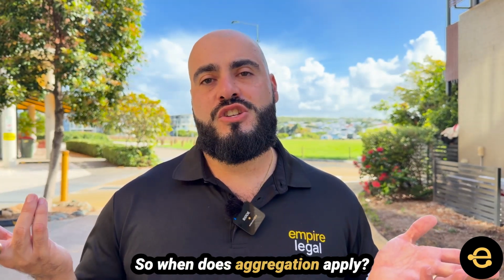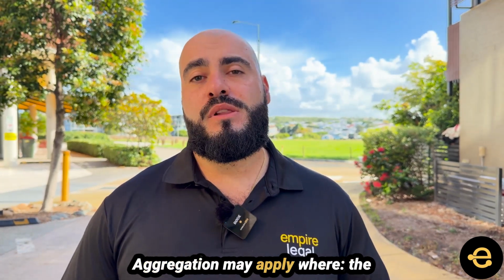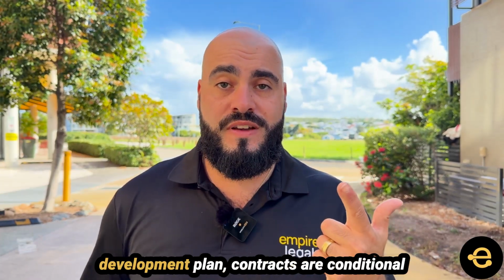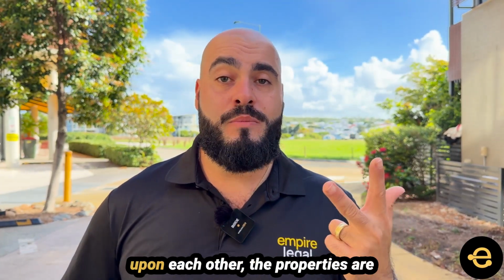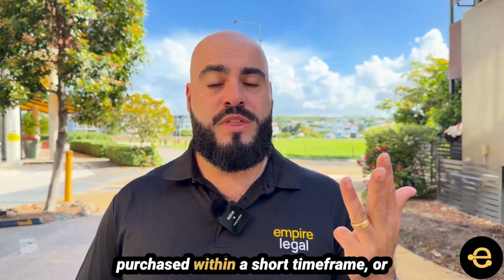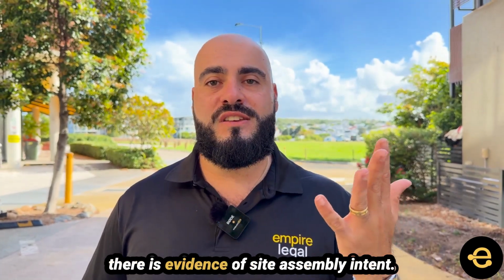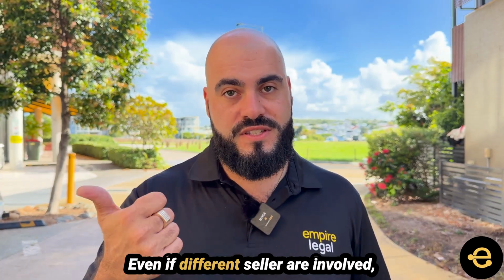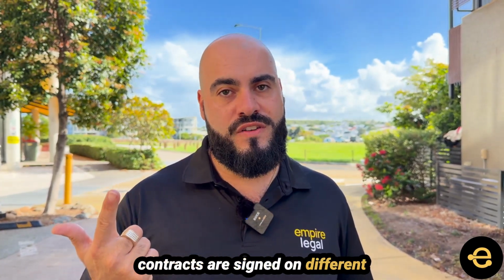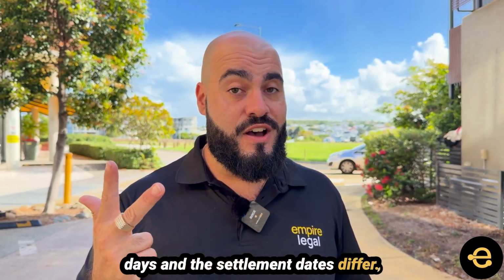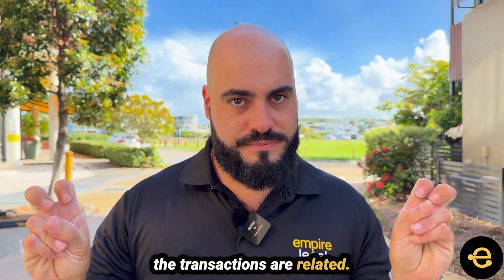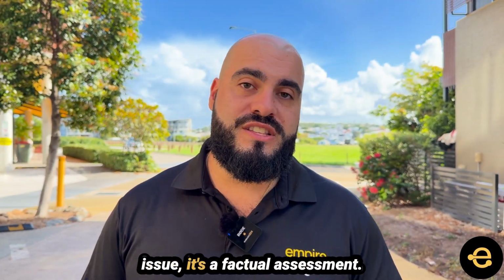So, when does aggregation apply? Aggregation may apply where the transactions are entered into under one arrangement, there's a common development plan, contracts are conditional upon each other, the properties are purchased within a short time frame, or there is evidence of site assembly intent. Even if different sellers are involved, contracts are signed on different days, and the settlement dates differ. The key question is whether the transactions are related. This is not just a paperwork issue, it's a factual assessment.